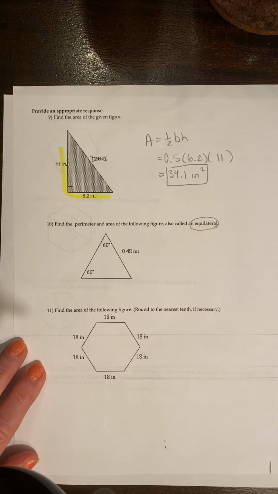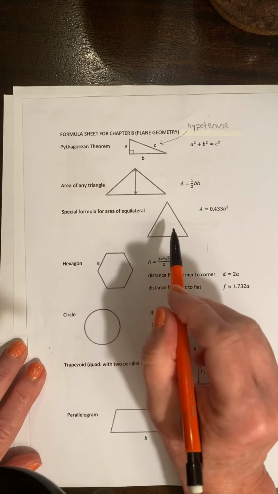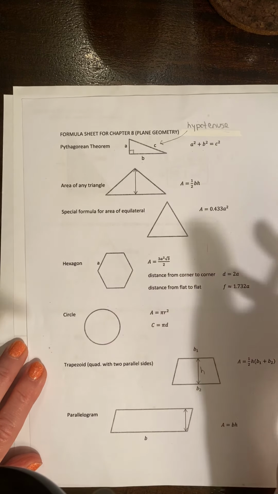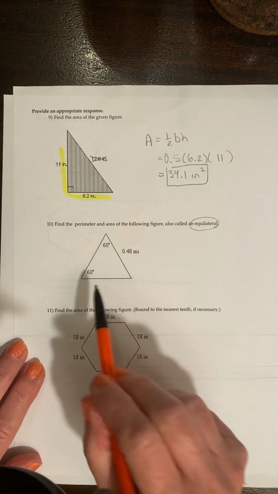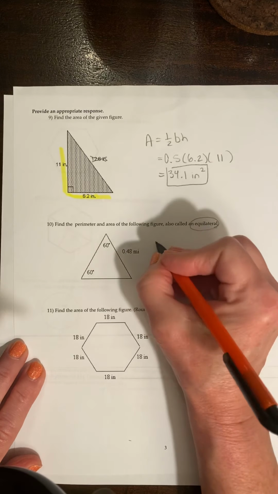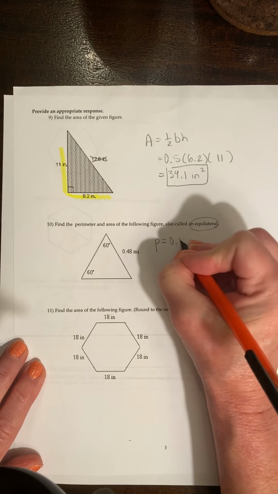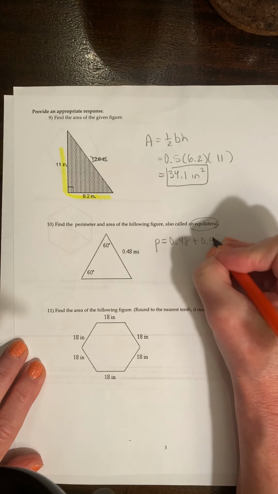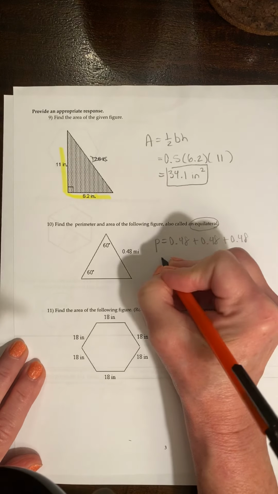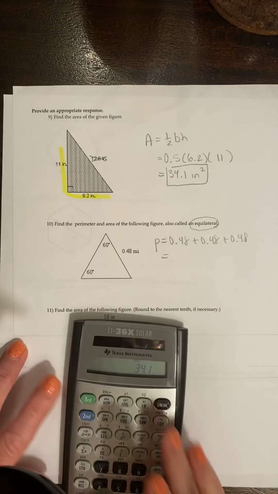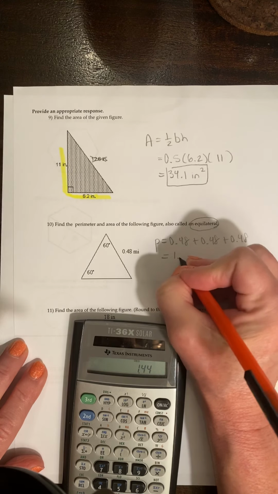Now, for perimeter, let's look at our formula sheet. Well, I see a formula for area of an equilateral. But I don't see a perimeter. Well, we don't need a formula for perimeter of polygons or straight-sided figures. Your perimeter is simply the total of all sides added together. So we're just adding the three equal sides together, or if you like shortcuts, you can multiply by 3. In fact, I'll do that in the calculator. And that's going to be 1.44 miles.